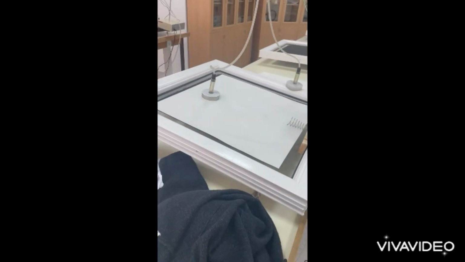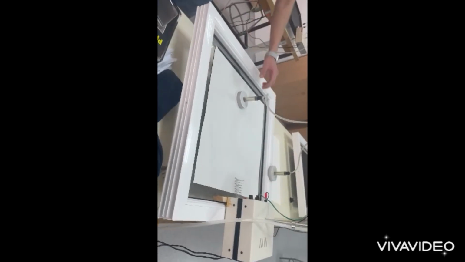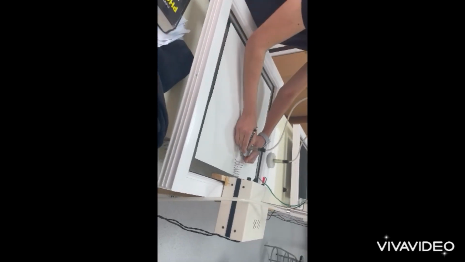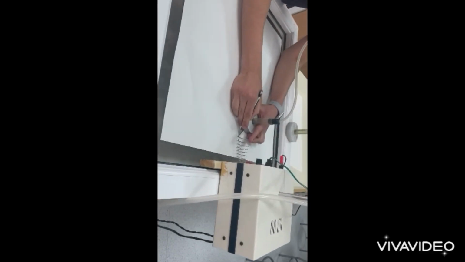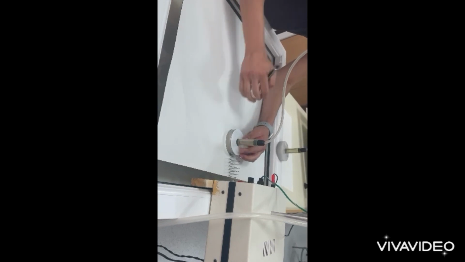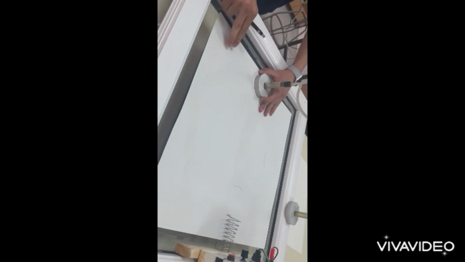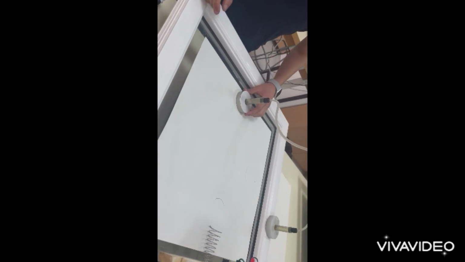So we use a 0.1 sine value. Now we need to know how far the center of this puck has gone, so we are putting this puck at the same point and starting the second experiment.